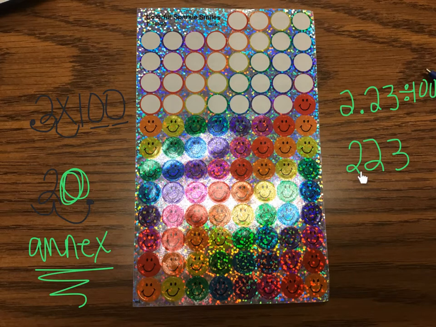So if my decimal starts here and I have to move it twice, 1, 2, I'm going to have to do some annexing of a 0. I need to add a 0 in there. So when I divide it, I come up with each sticker costs about 2 cents. I divided it into groups.